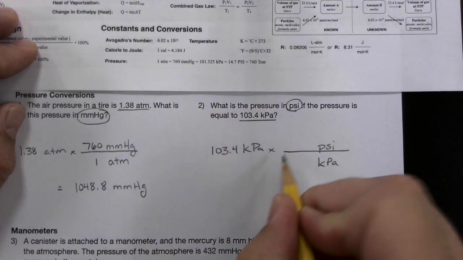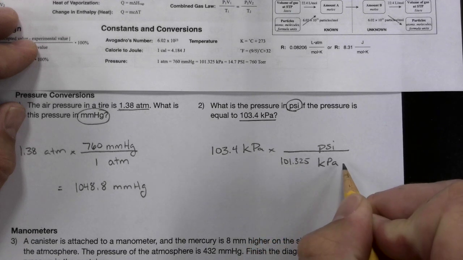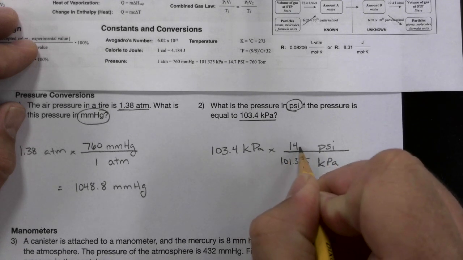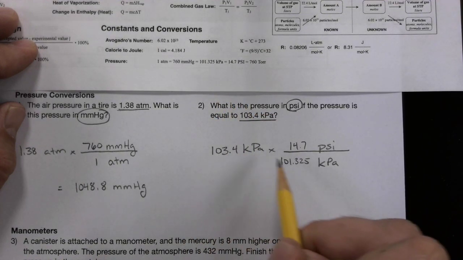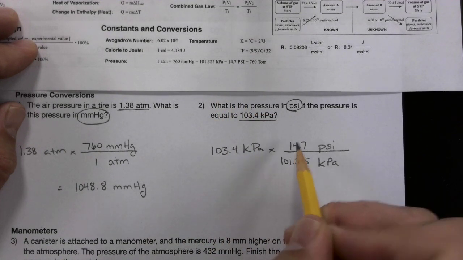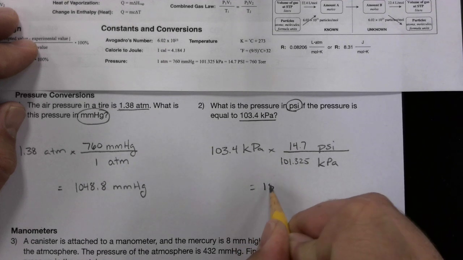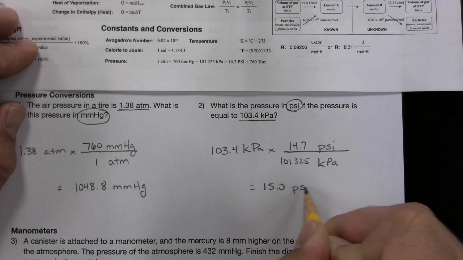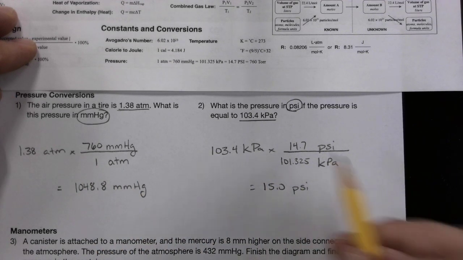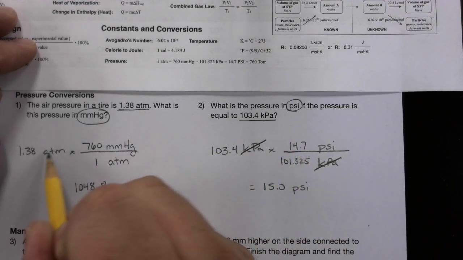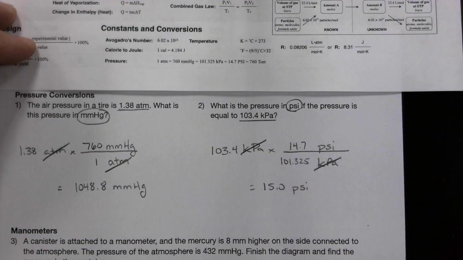So if I take this number, 101.325 kPa, and up here I put 14.7, these two are equal to each other. So we'll end up dividing by this number, multiplying by that one, and we should end up with an answer that is close to 15.0 psi when rounded. All right, keep in mind, in both of these problems, you're going to end up canceling out units by design, leaving you with the units that you want, and you do need to list your units.